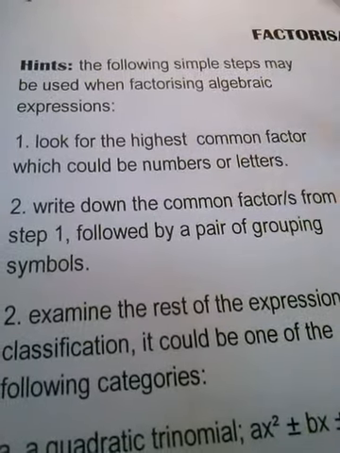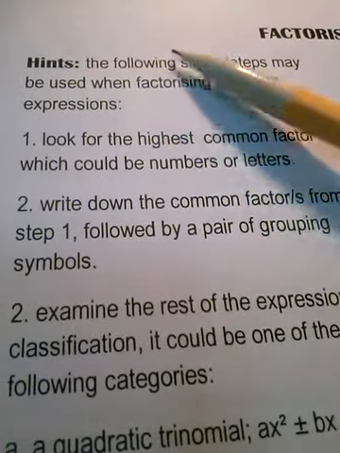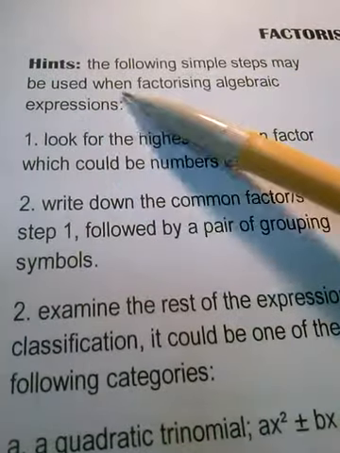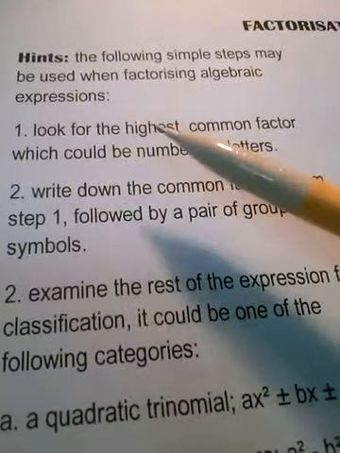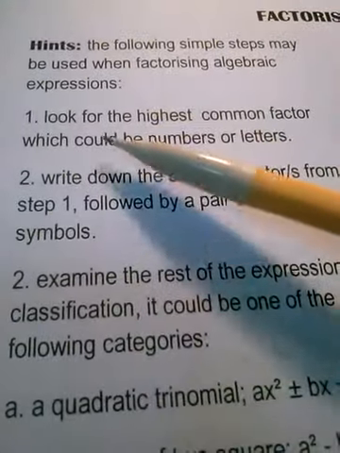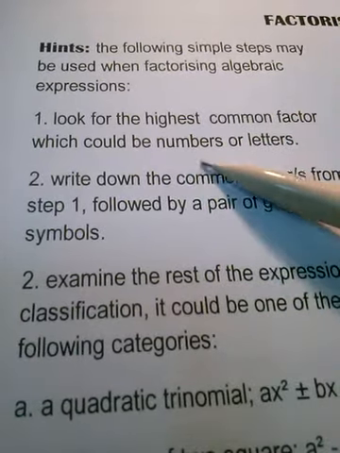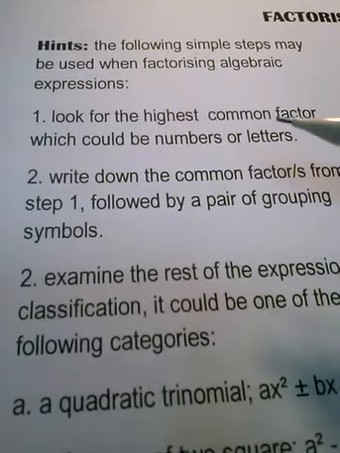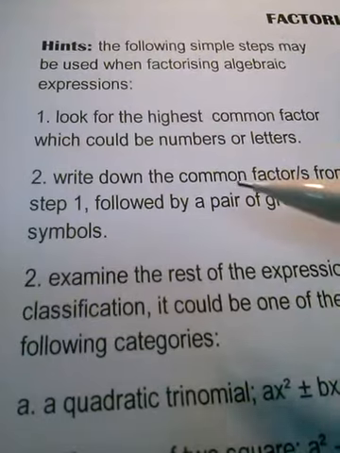As I have printed out here my own work for factorization hints, the following simple steps may be used when factorizing algebraic expressions. Look for the highest common factor, which could be numbers or letters or both. So the first thing we have to do is to look for the common factor, the highest common factor.